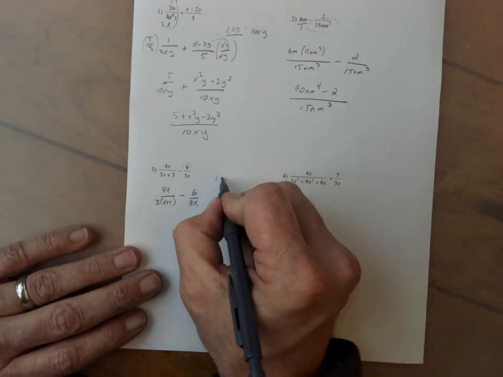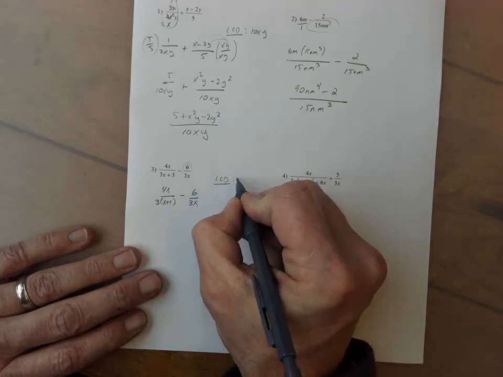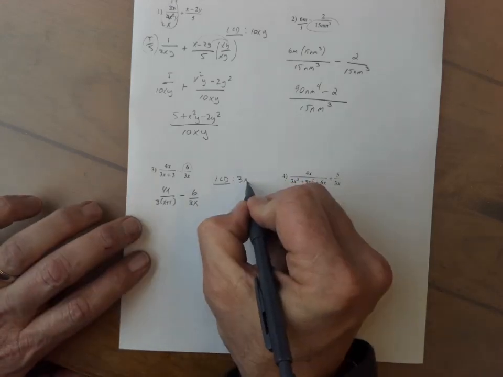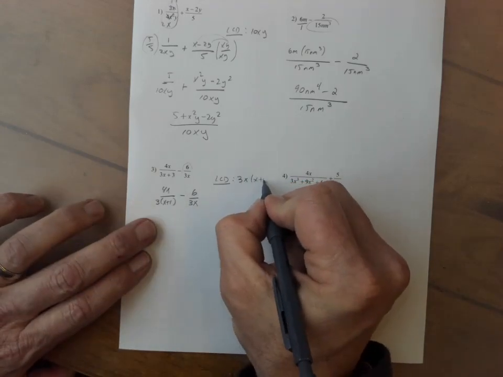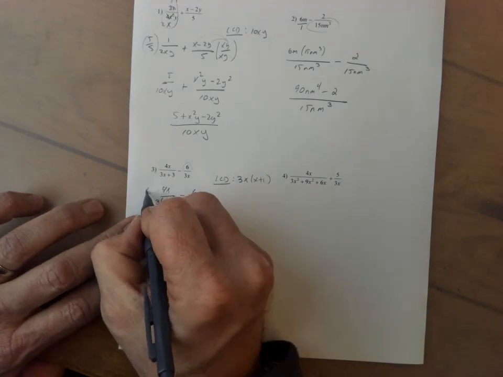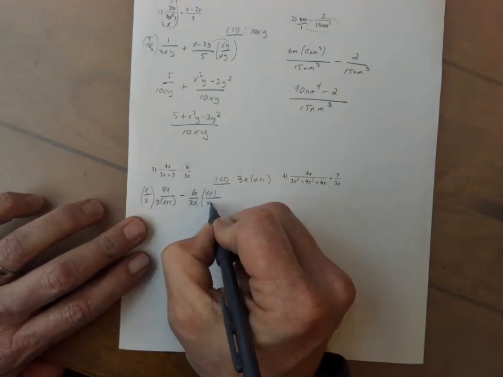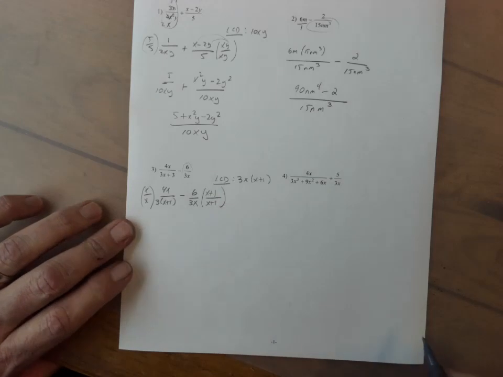So I'm going to end up multiplying back by 3. So our common denominator will be 3, and then x plus 1. And so this is missing the x, and that is missing the x plus 1.